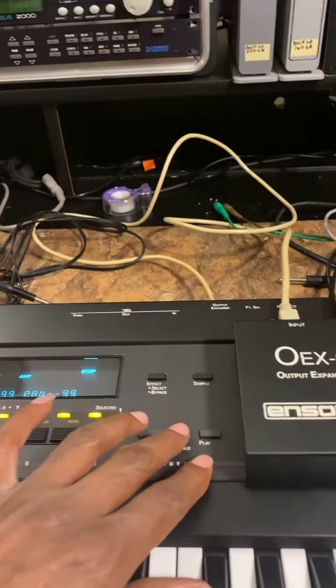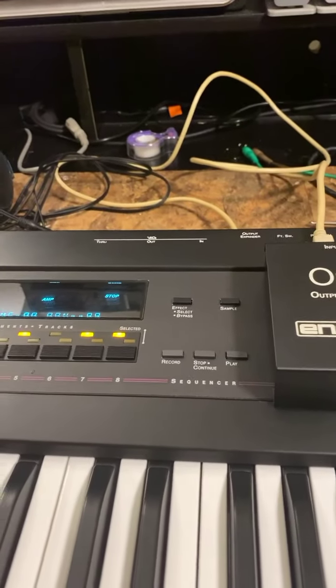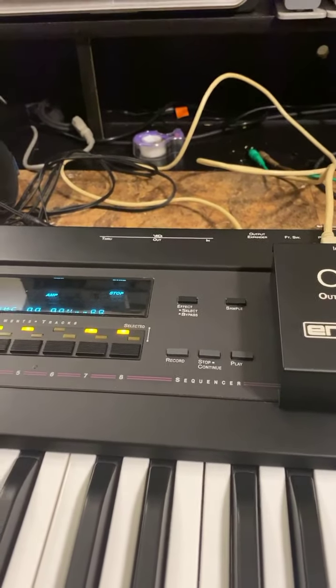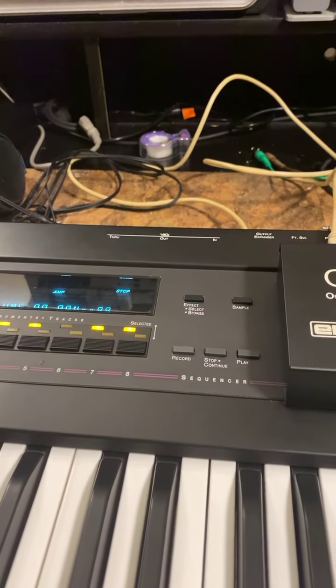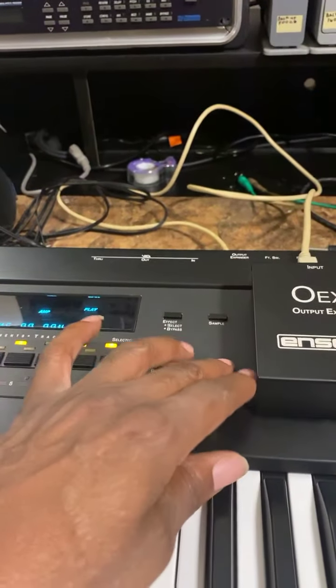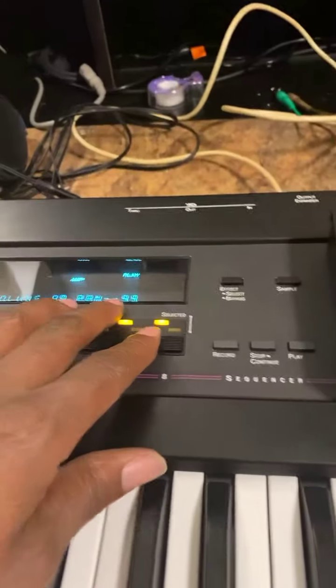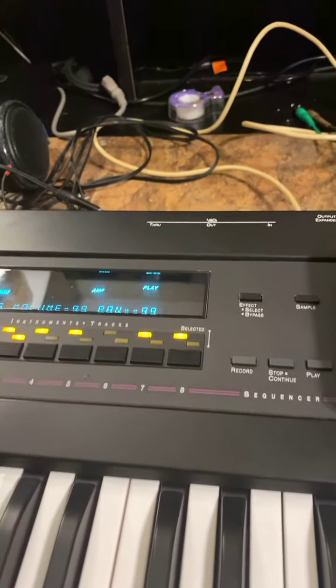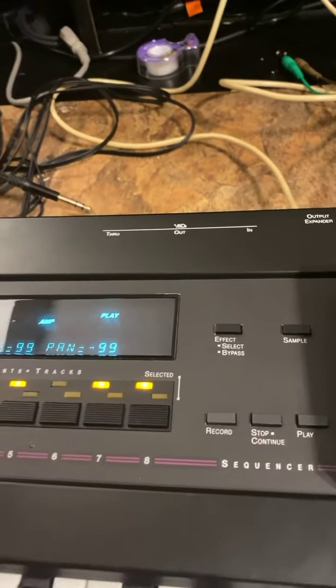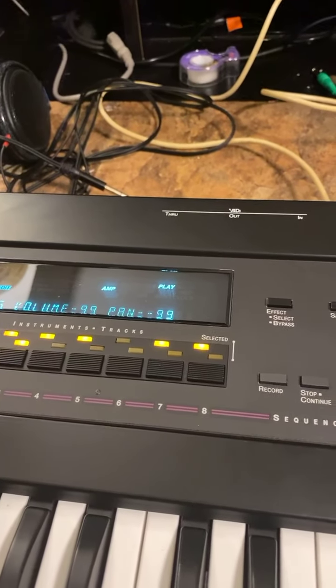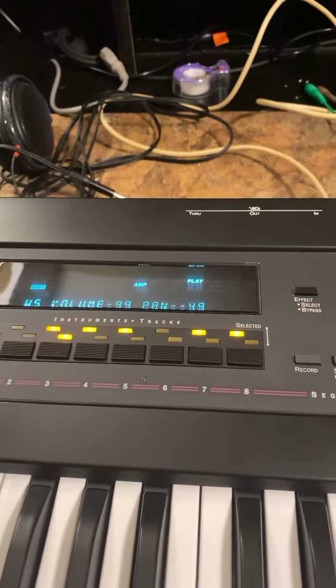Now listen, what I'm noticing is my kick is to the left speaker. Why is that? Let's figure that out. Because I panned it, right? So let's just bring it up. Let's slide it over and see if we can bring the kick in the other speaker.